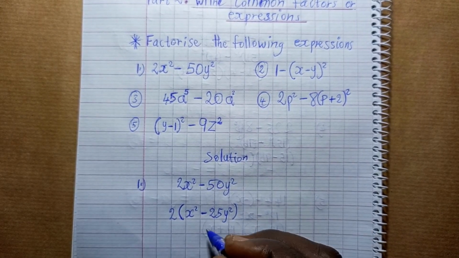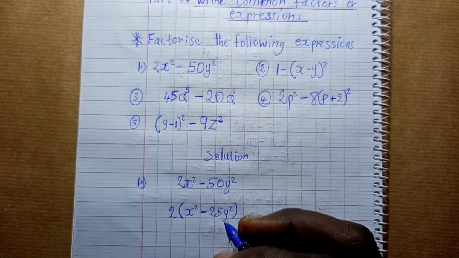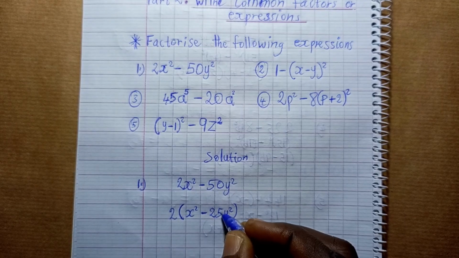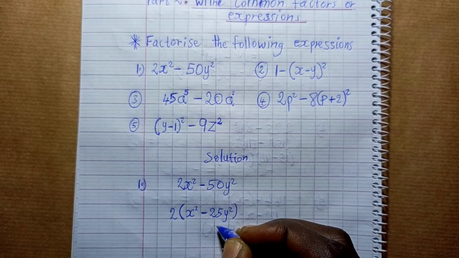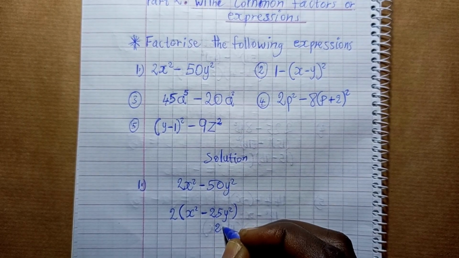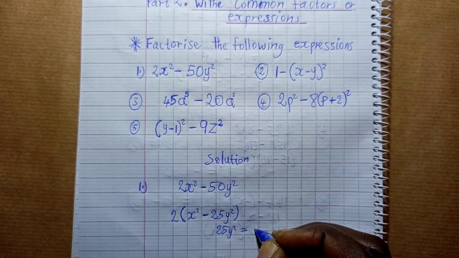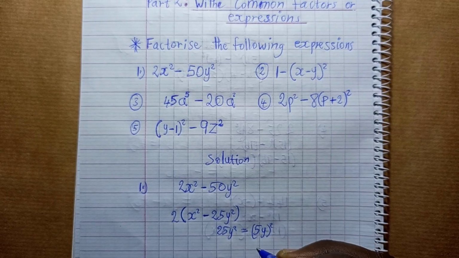So this is what we have in the bracket. And then this x square is a perfect square. But this one now we can break it down as 25y square is equal to (5y) squared.